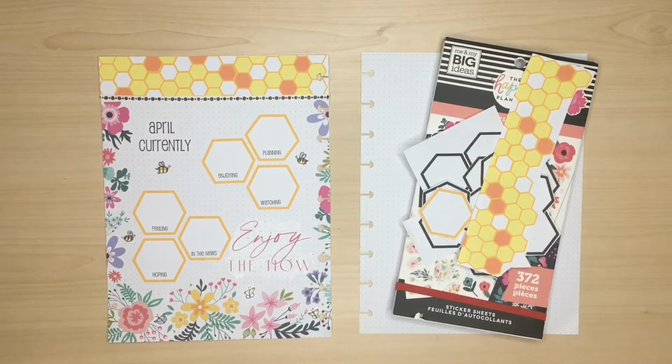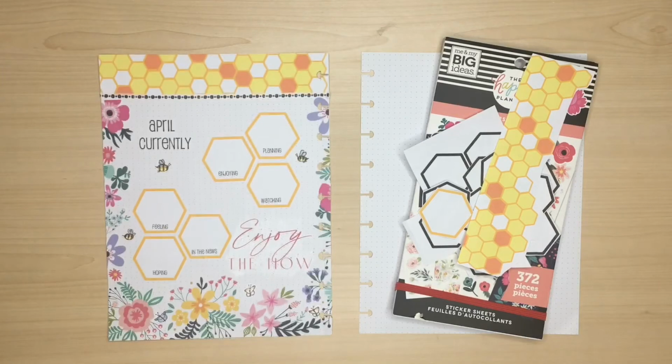At the start of every month I make a currently page. If you're new to planning, a currently page goes at the start of each month and just has a list of things that you are currently doing. You can choose the prompts yourself. So for example, I've got currently enjoying, planning, watching, feeling, hoping, and I always include this in the news section to keep a record of events in the UK and in the world.